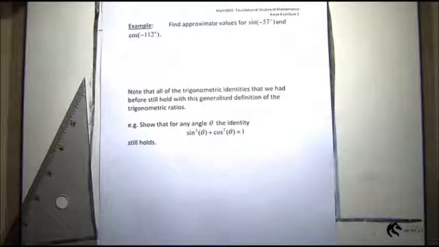So, in the last example here, we worked out the exact value of the trig ratios for some negative angles. Of course, these ones worked out nicely because this was a 45 degrees and this was related to 30 degrees, 60 degrees, I should say.